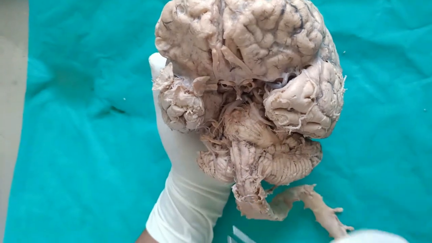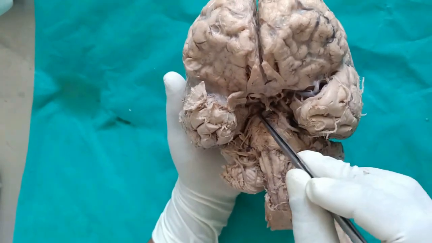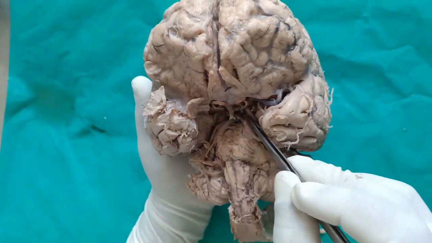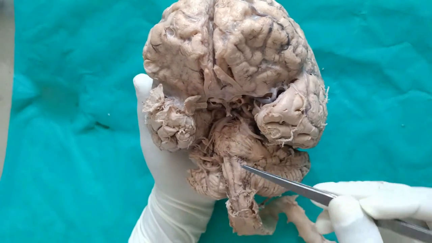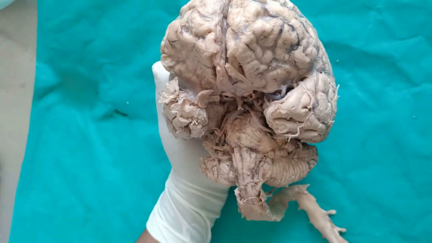Actually, it is the middle part of the brainstem. It is present in between the midbrain above and the medulla oblongata below. Here is the midbrain, and this is the medulla oblongata. The pons is the middle part of the brainstem, right?